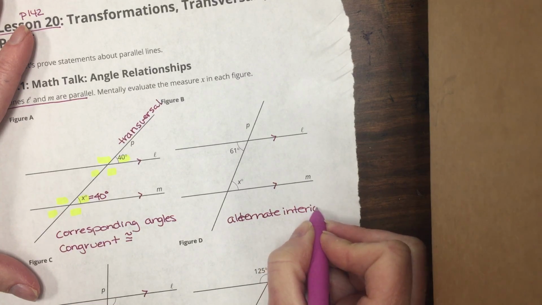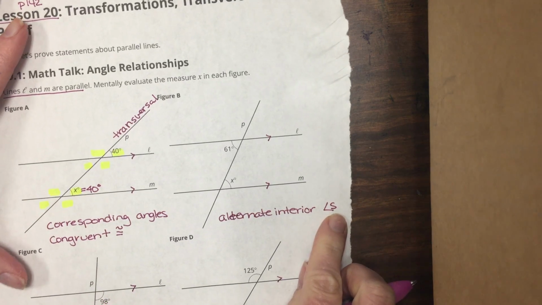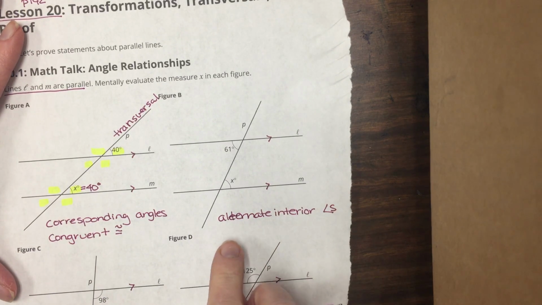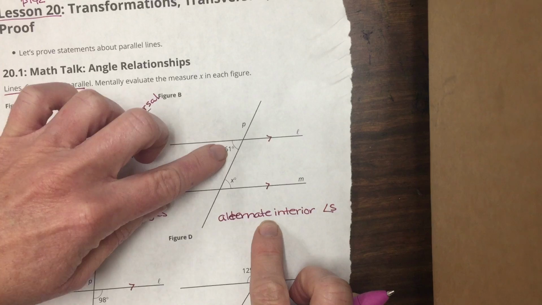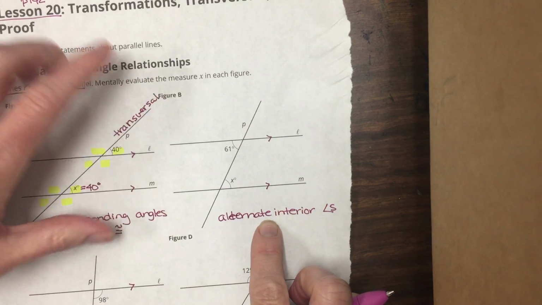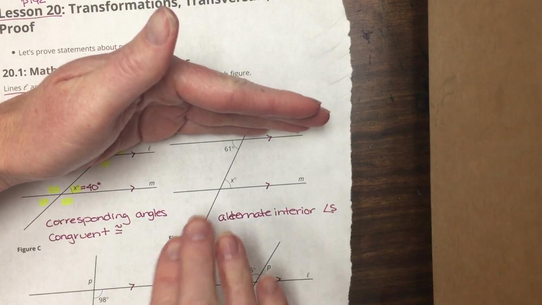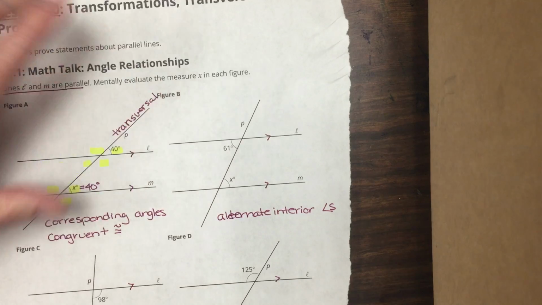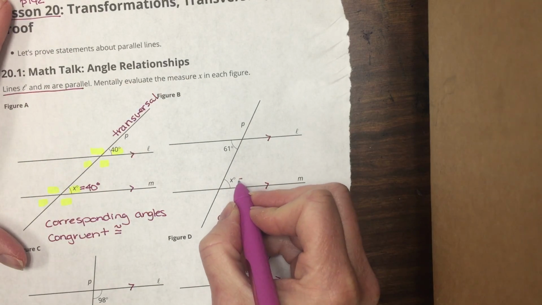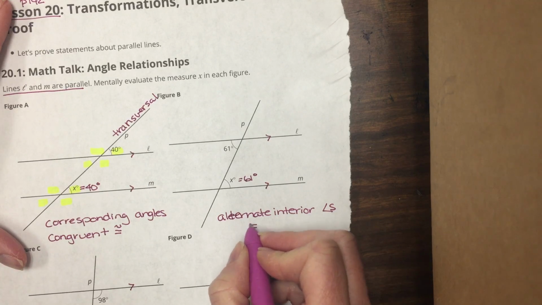The type of angles demonstrated in my second figure B is alternate interior angles. And I'm going to abbreviate angles with an angle symbol and an S from here on out. So alternate interior angles are just what they sound like. They alternate, or they're on opposite sides of my transversal, and they're on the interior, or they're on the inside of my two parallel lines. So these two are my alternate interior angles. And as you might suspect, alternate interior angles are also congruent.